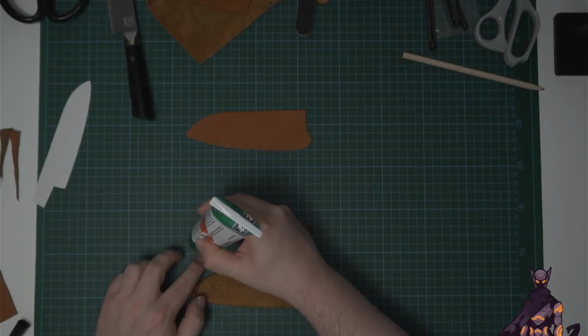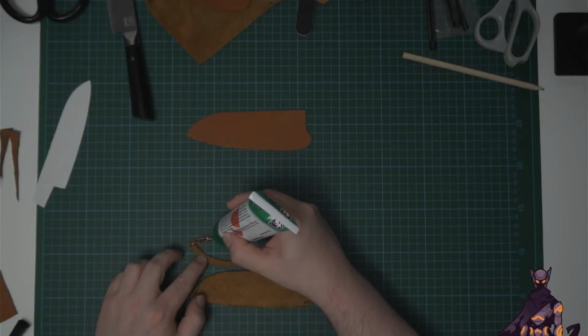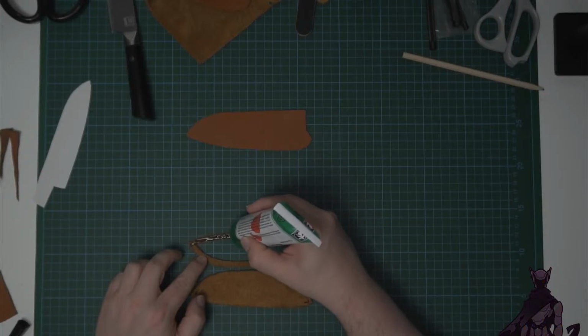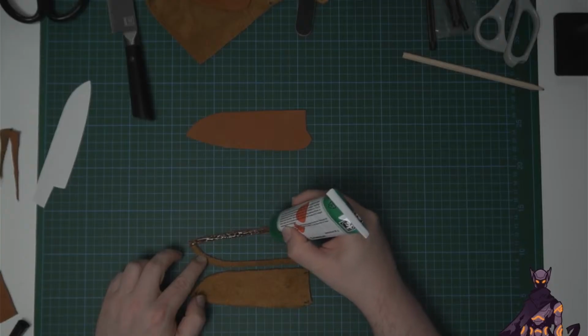Yeah, that looks very different from what we got out of the thing last time. We don't need to use a lot of this, we just want to make sure that this is wet. Like you don't have to squeeze a blob onto the material.